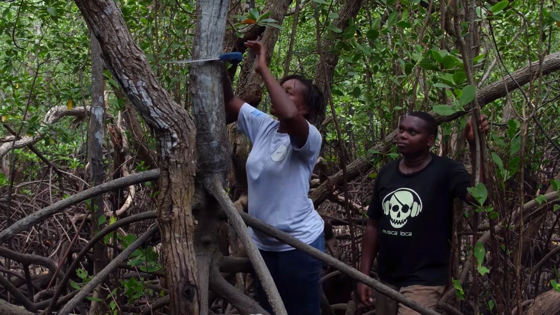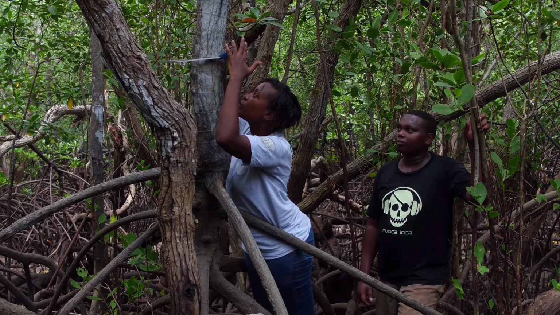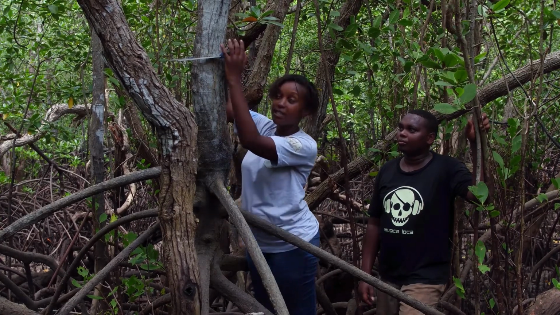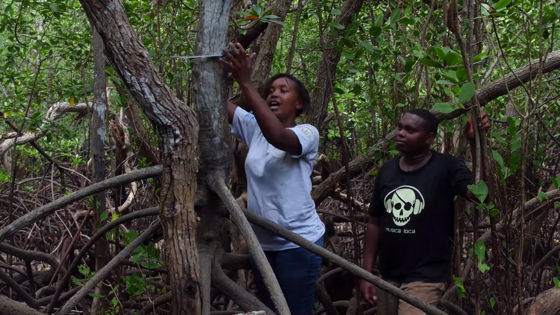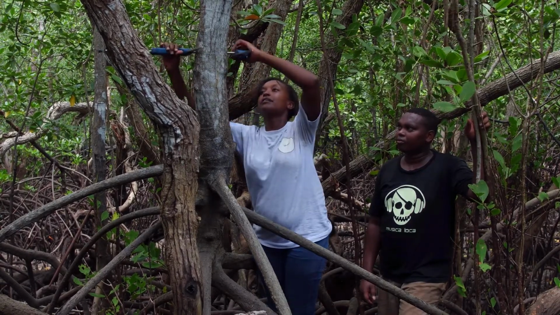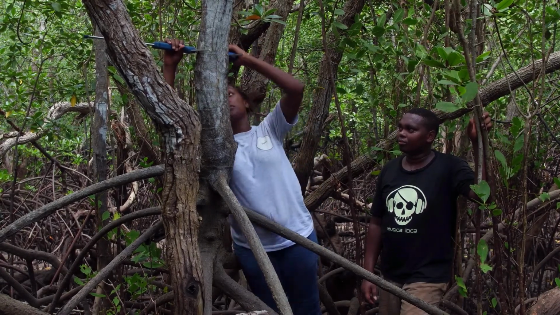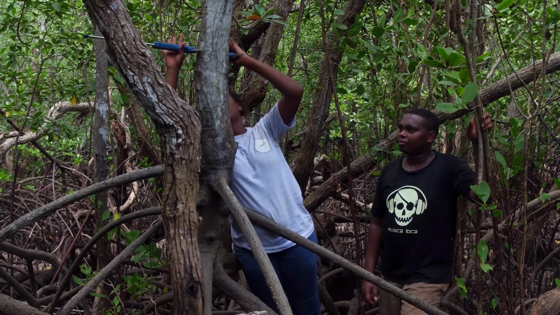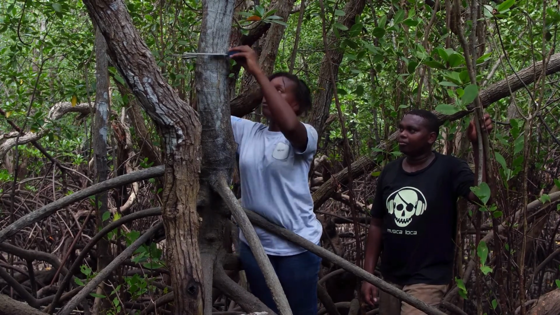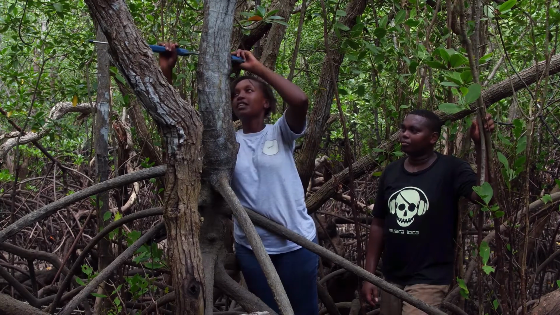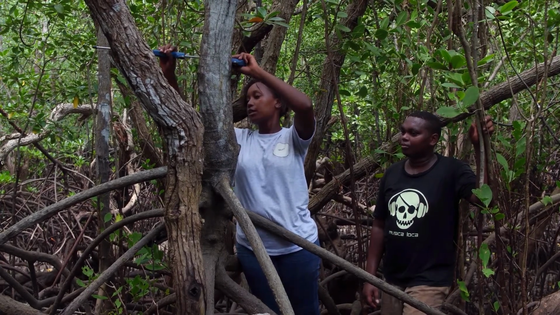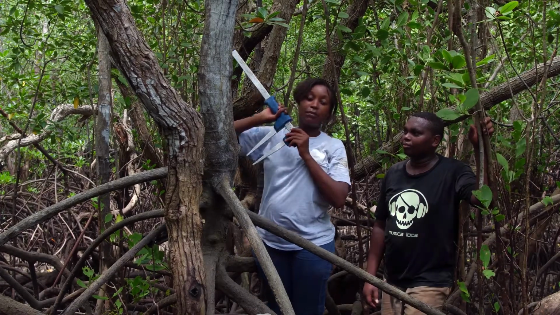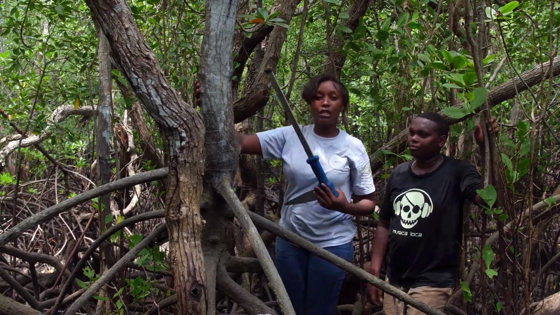So I can read from top or below. So this one is giving me a reading of 12.8. For more accuracy, where I feel like the tree is not a good circle, I can take another measurement perpendicular to the previous measurement. This is 13.7. So 12.8 and 13.7, I do an average. And that will be my diameter reading, which is going to be recorded in the data sheet.